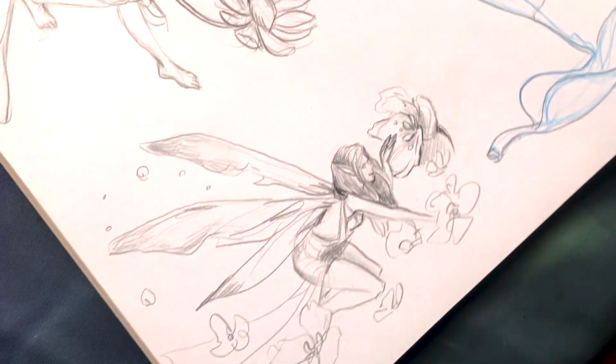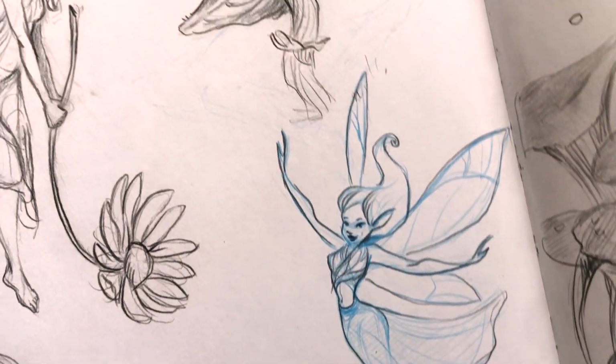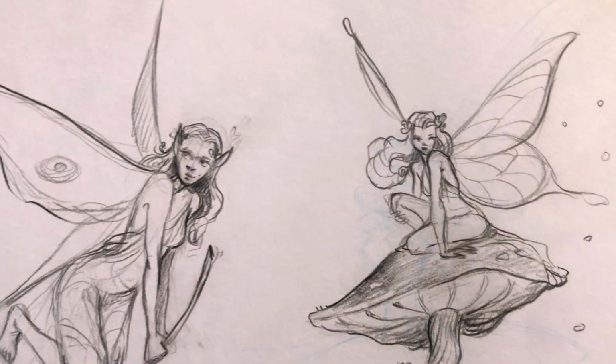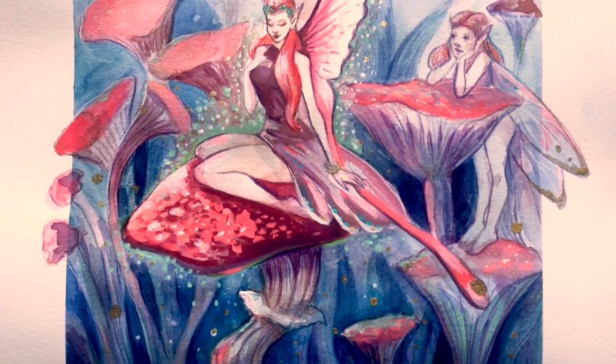So basically in today's video I'm going to draw the different types of fairies in my sketchbook, with different poses, exploring different designs as well. I'm going to use my render sketchbook from Crescent to do that, and from there I'm going to pick one or various designs and do a small composition and a painting.